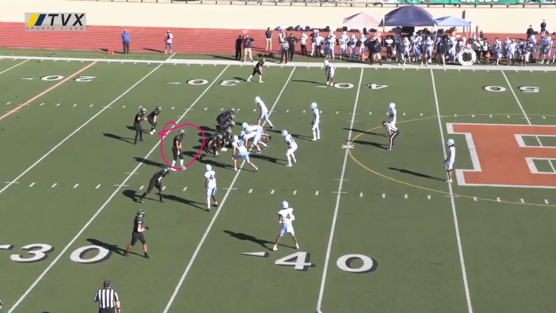So this block, you want to overset and invite an inside move. Once you invite the inside move, you pin him. So you try to pin him down so he thinks he's going to go get a sack because the quarterback is right here, then we're out.